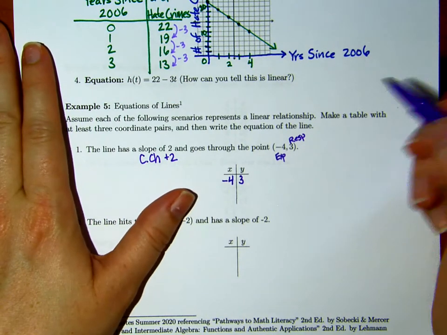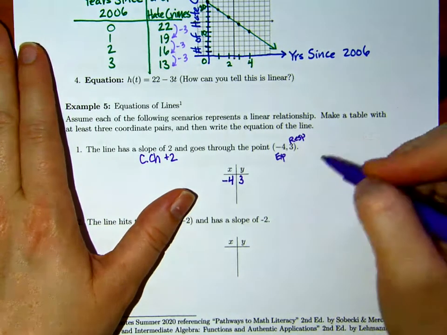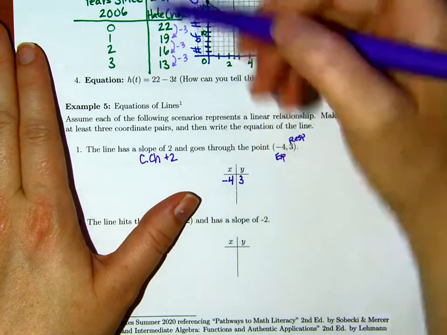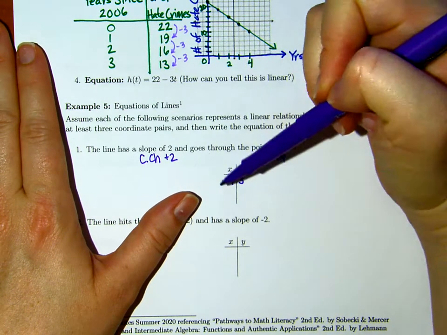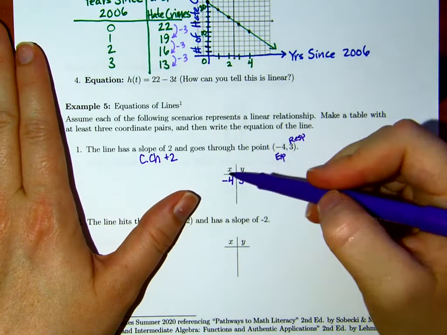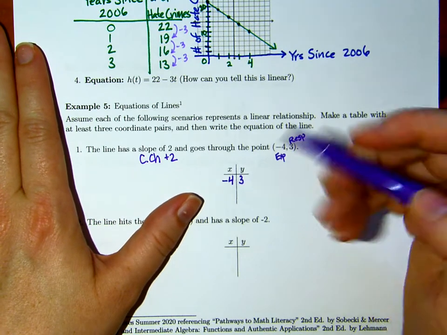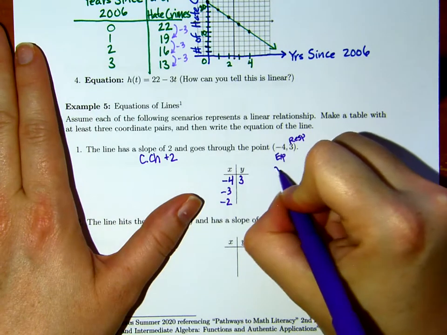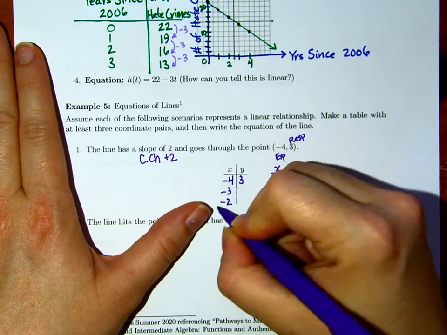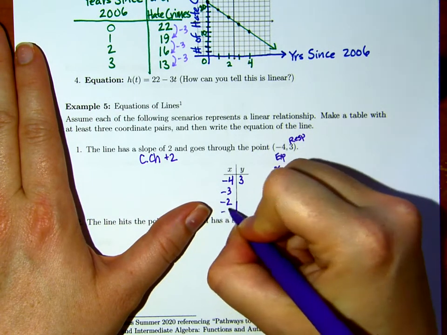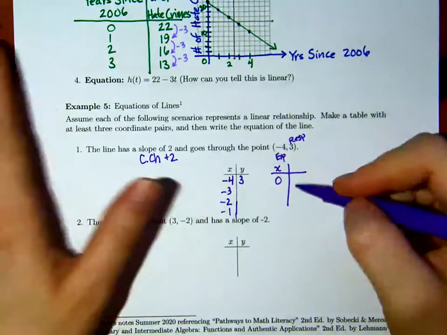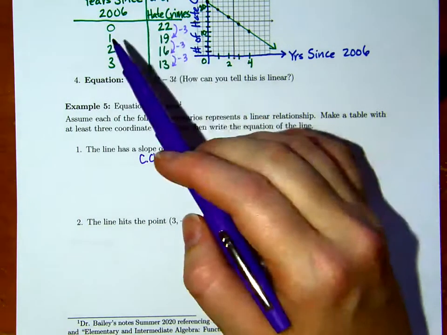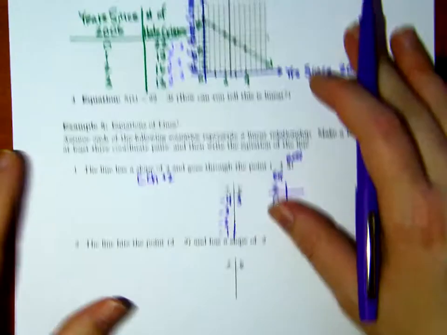Now I am used to finding the initial starting at 0 and then going 1, 2, 3. But this one starts at -4, so I'm going to start counting and keep counting, -3, -2, -1, until I hit 0, because then I know what my initial is.